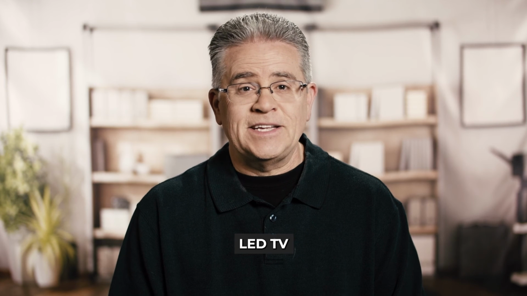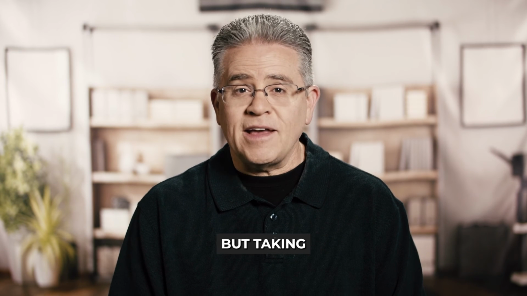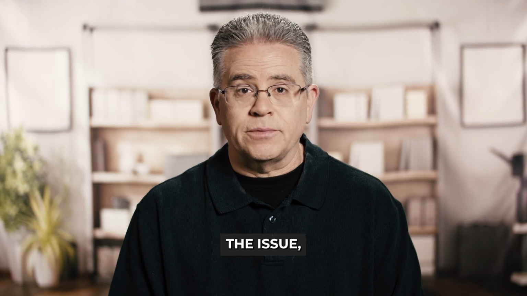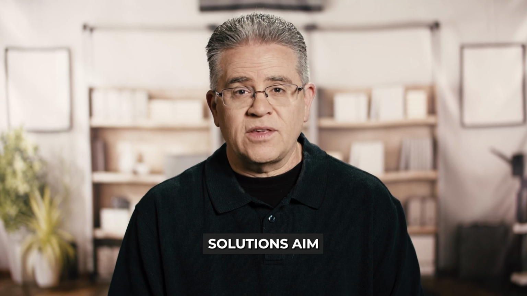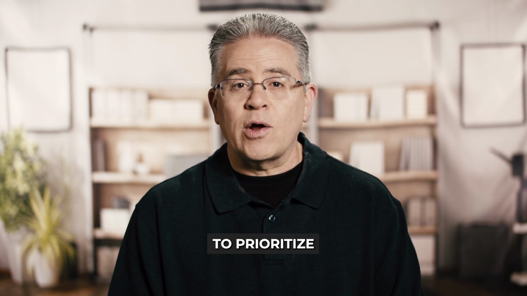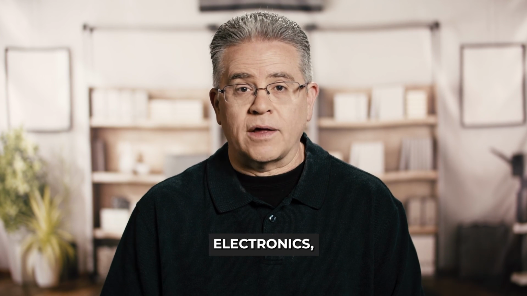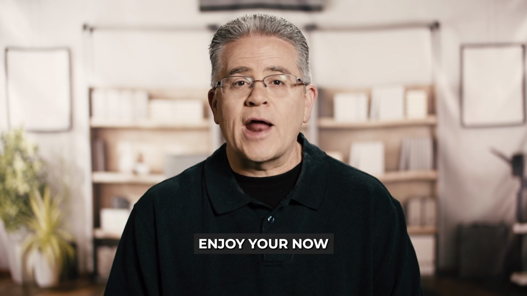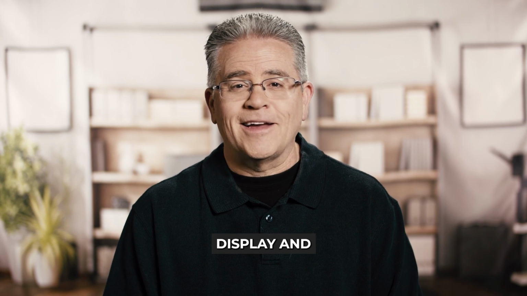Experiencing sound without picture on your LG LED TV can be frustrating, but taking these sequential steps can help you identify and potentially resolve the issue. From checking connections and resetting the TV to updating the software, these solutions aim to bring back the visuals you love. Always remember to prioritize safe handling of your electronics and don't hesitate to seek professional help if required. Enjoy your now perfectly functioning display and happy viewing.